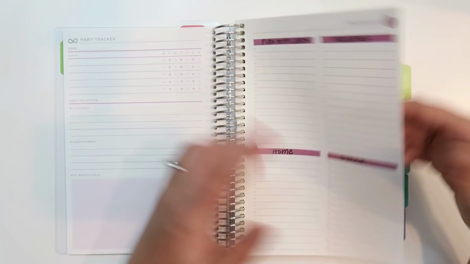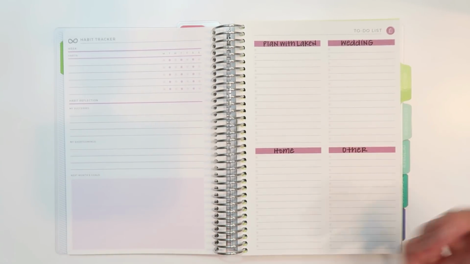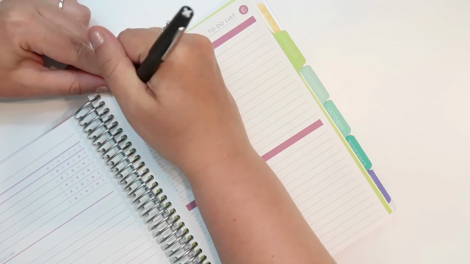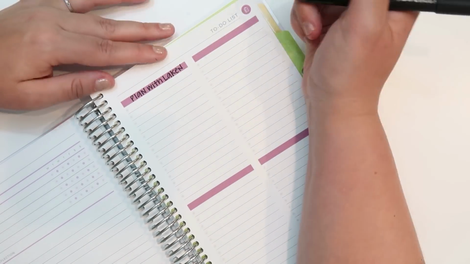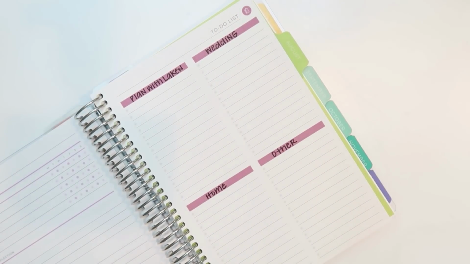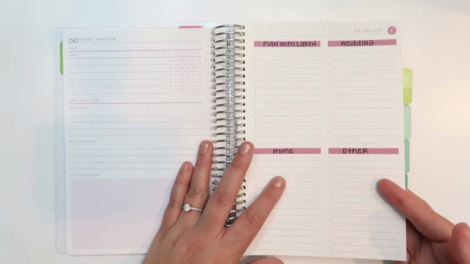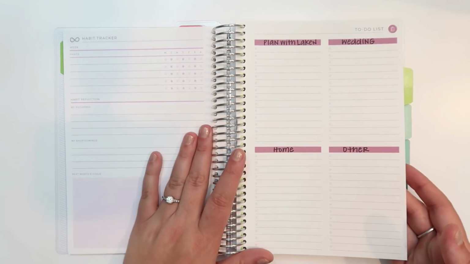So it's got these little sections for to-do lists, and I decided just to label them with different categories. So just things that pop into my head: plan with Lakin related, wedding related, home related, or other. I think as the month goes on, I'll figure out if these categories work. I can also add more categories, and in the future, I'll figure out which categories I really need. But for now, that's how I decided to start it.